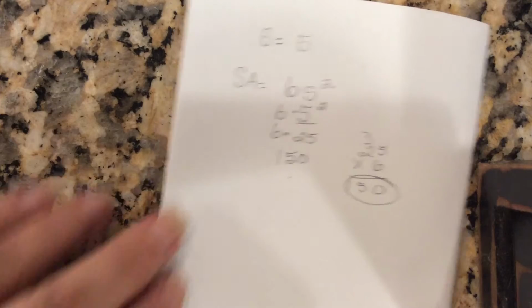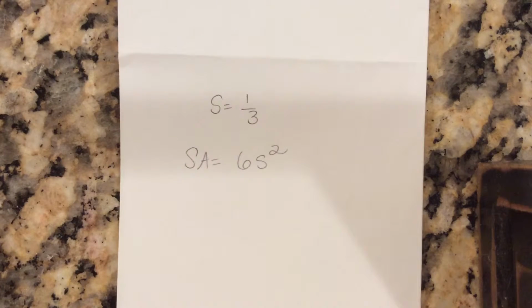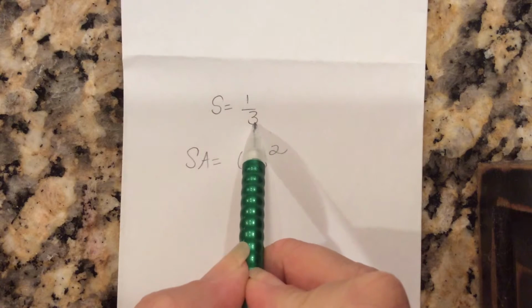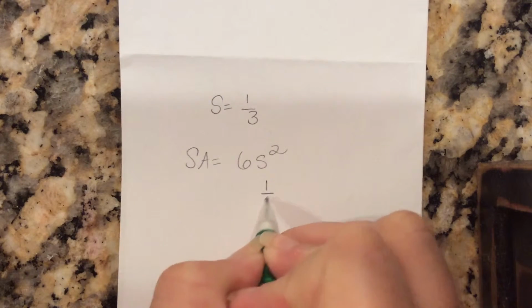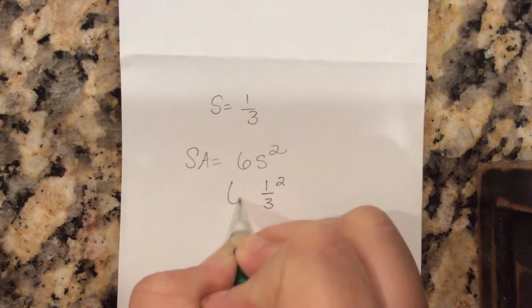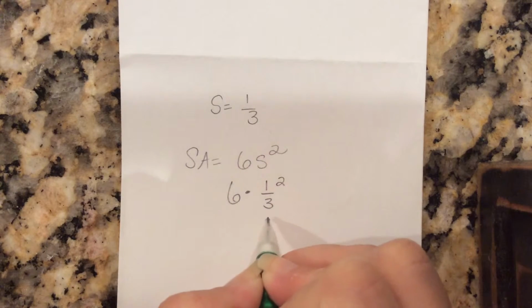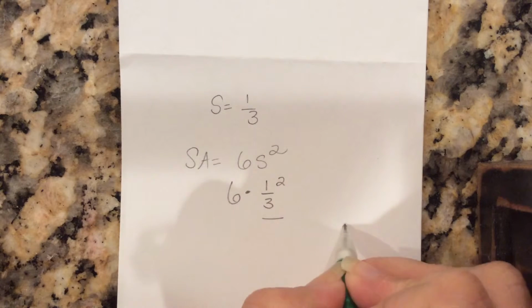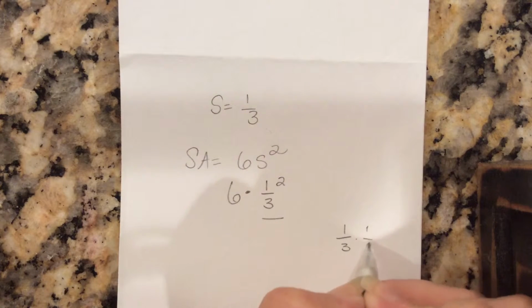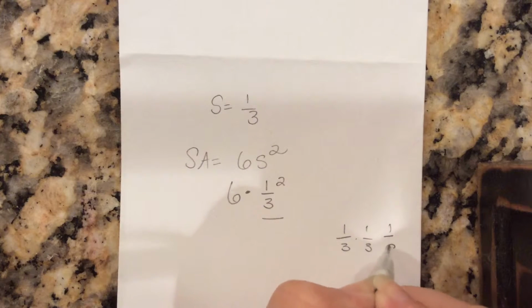Now, we're going to look at what if you had a fraction? Well, you already know how to multiply fractions. So I'm still going to substitute it in. So S is 1/3, squared. So I'm going to take care of that exponent first. 1/3 times 1/3 looks like this, which is 1/9.